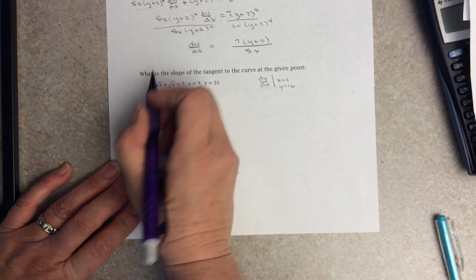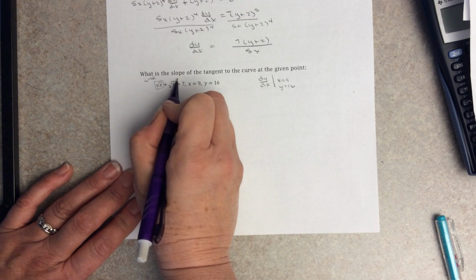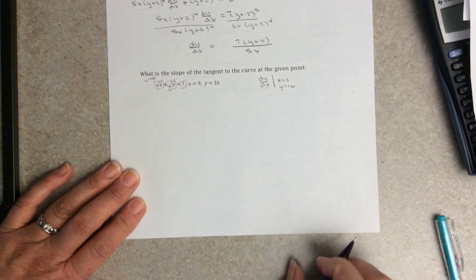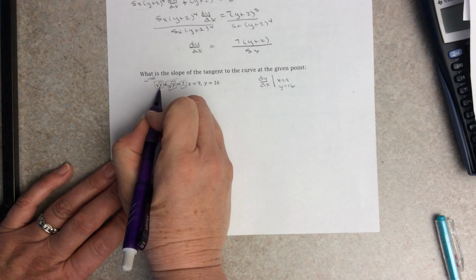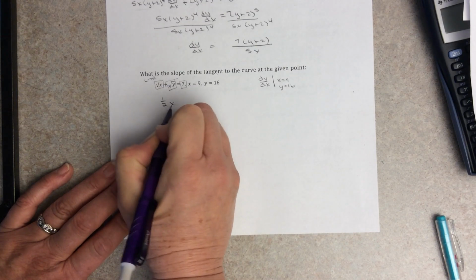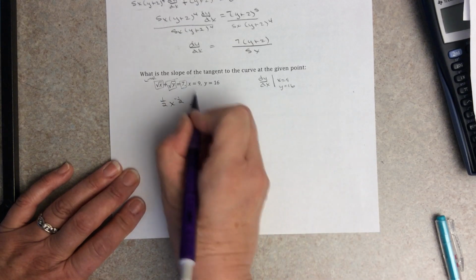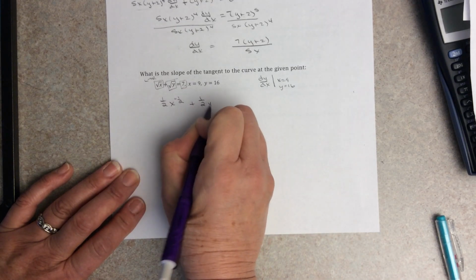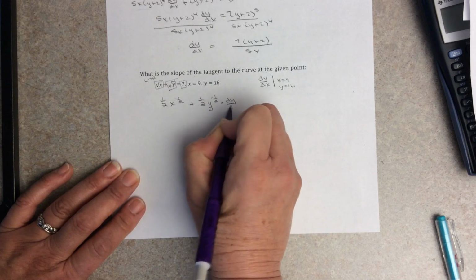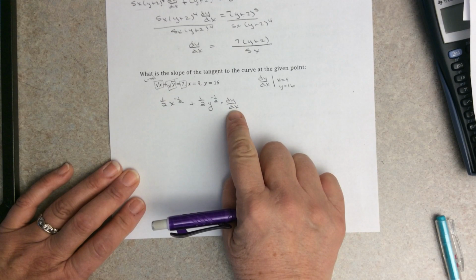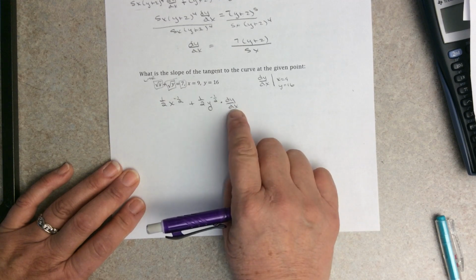So that means I need to look at this function and go left to right, implicitly differentiate everything I encounter. So the derivative of the square root of x is 1/2 x to the negative 1/2. The derivative of the square root of y is 1/2 y to the negative 1/2 times dy/dx, because you got the derivative of y, and we're doing it with respect to x.